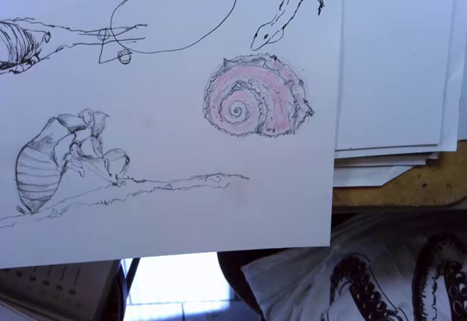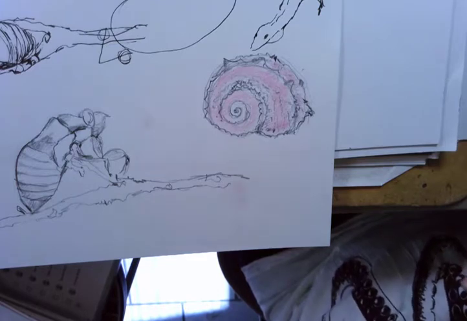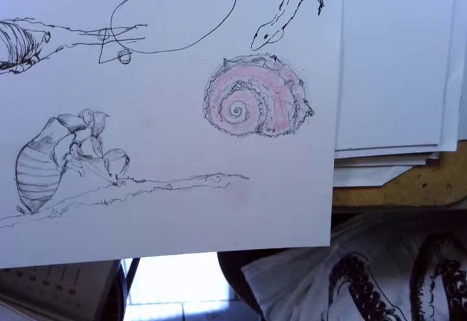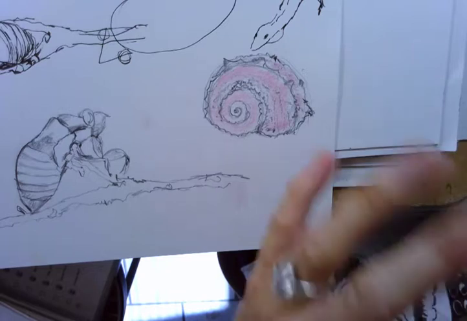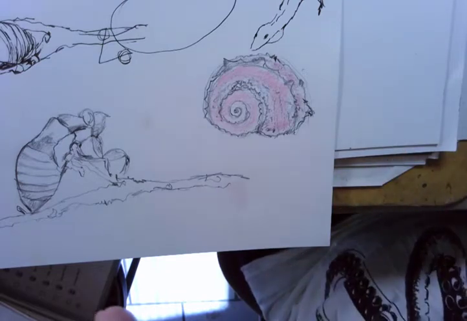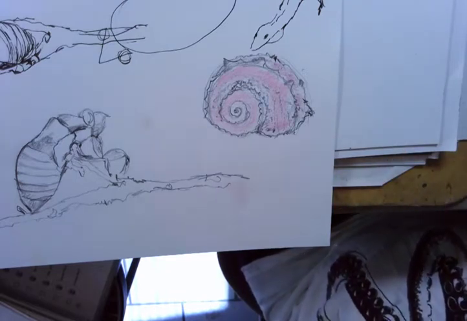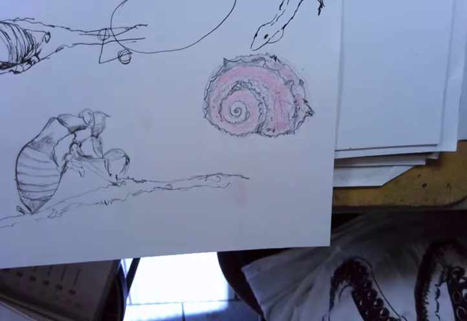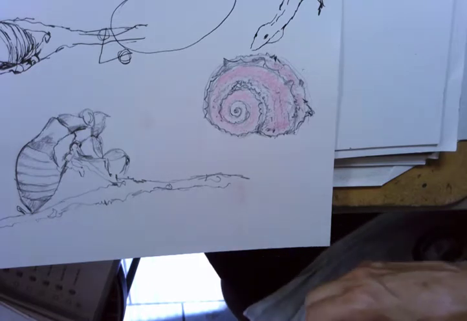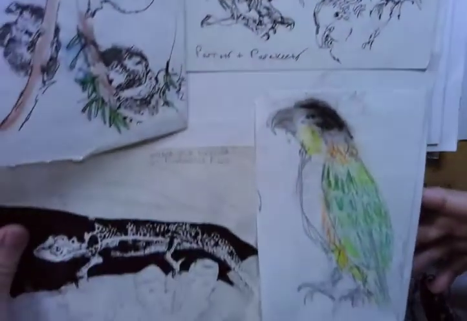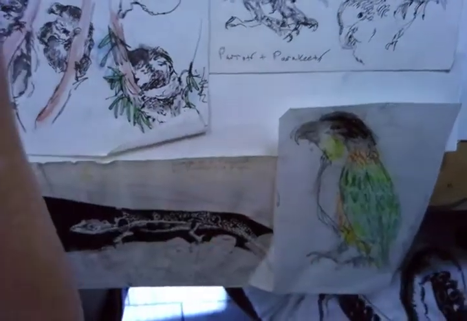But you don't have to use color. And another thing is, if you start the sketch before the animal moves, just take out your phone and take a photo of it. That way you have that as documentation to work from later. The zoo is a good place for studying animals.